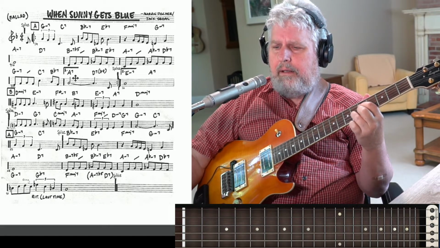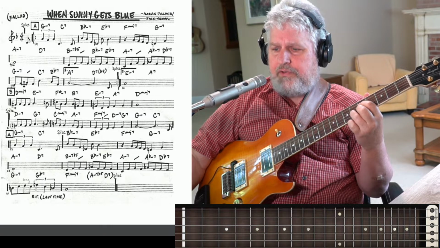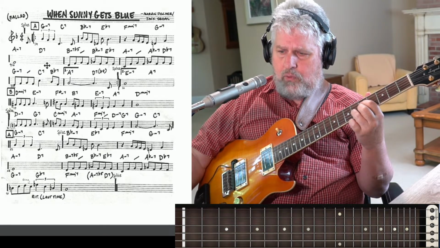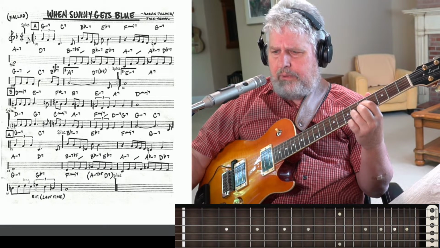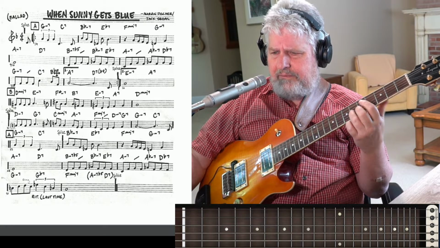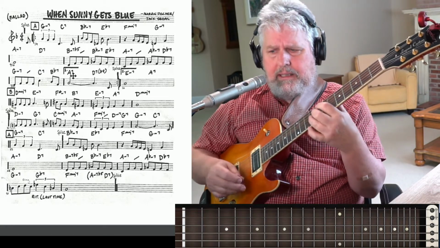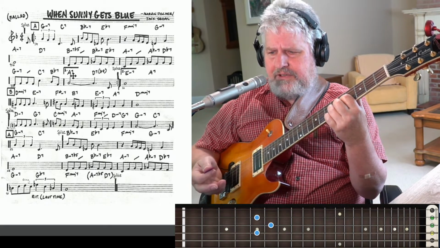And then here we have just the 5 chord in the key of F, going to this B flat 7 that leads to an A7. Bit of a cycle, right?